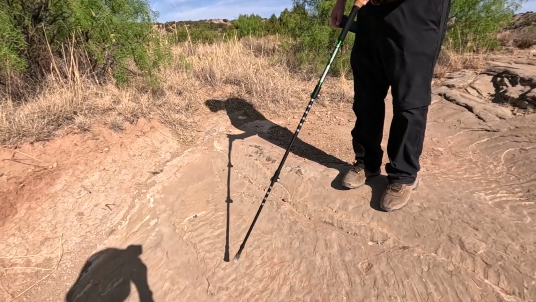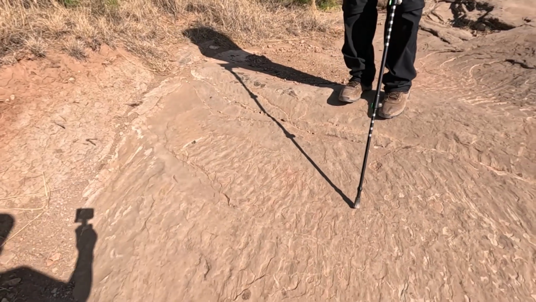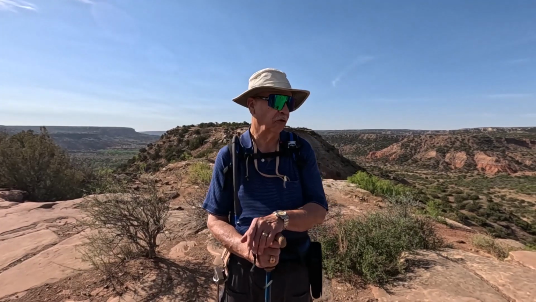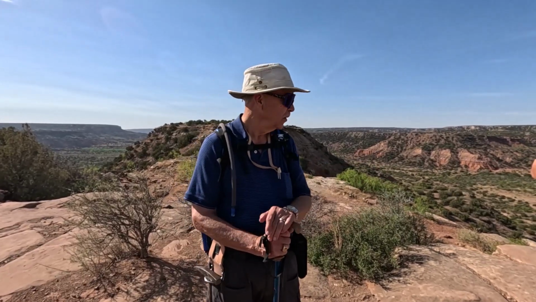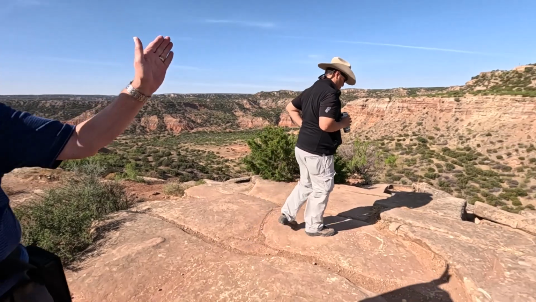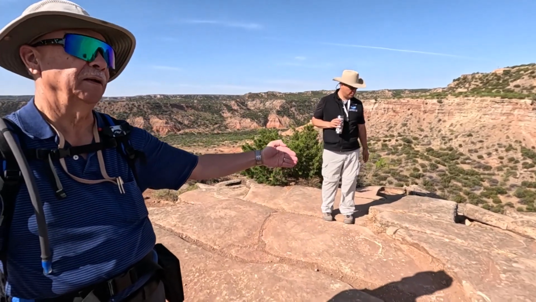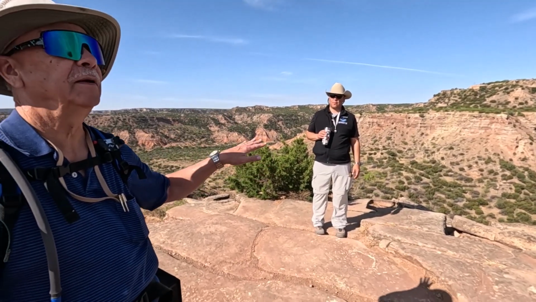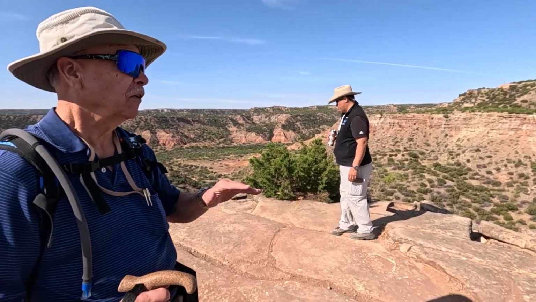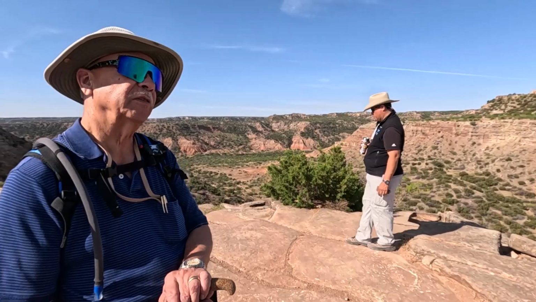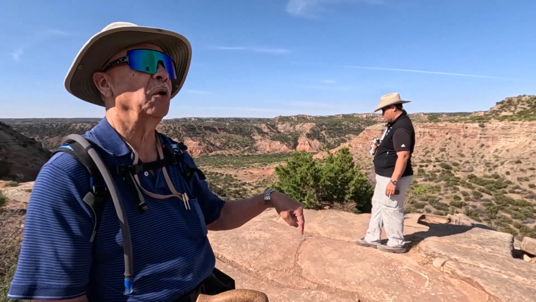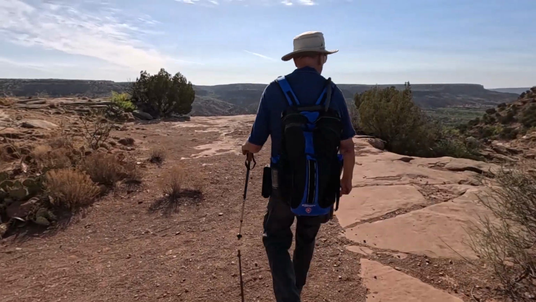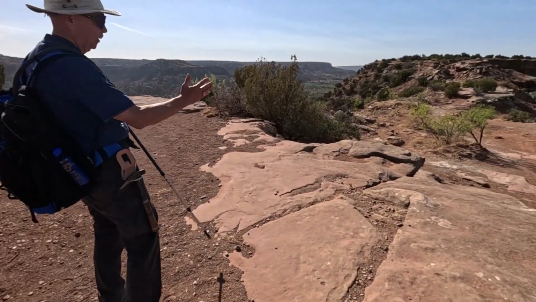Put your stick where the ripples are. Oh, okay, right there. Ripples. I want you to look at the rock. You'll notice that it is jointed this way and this way. These joints are prevalent in this formation. The interesting thing about the joints is that we know that the Prairie Dog Town Fork of the Red River cut through this rock, because when you walk over here, the joints are very prominent.